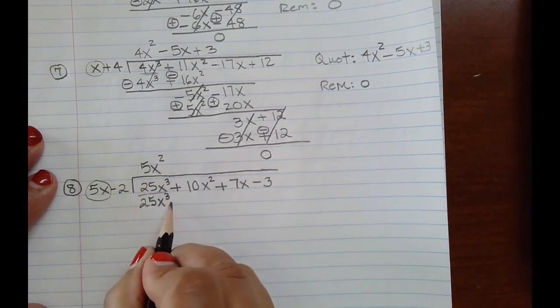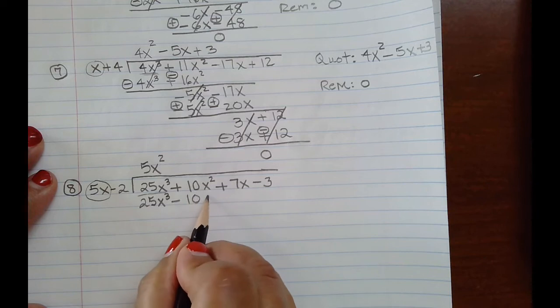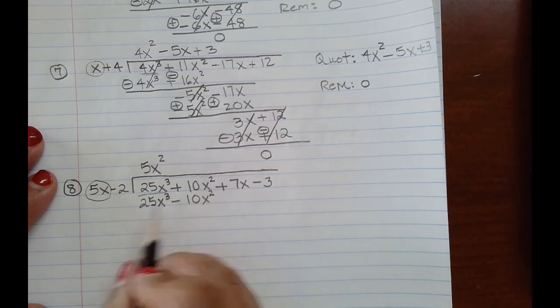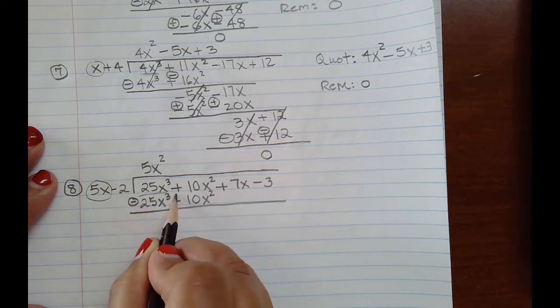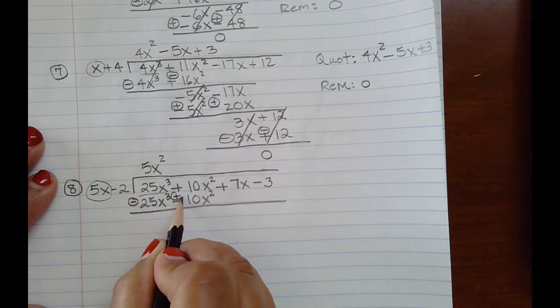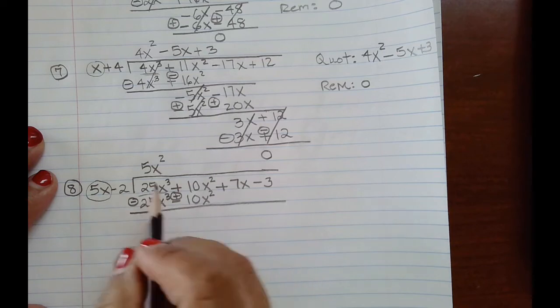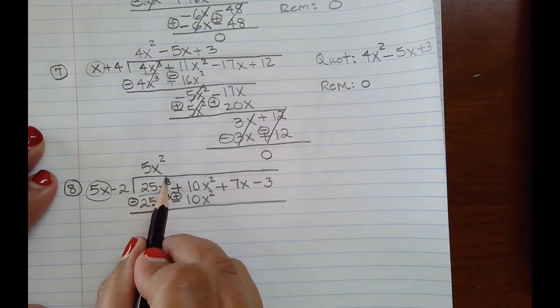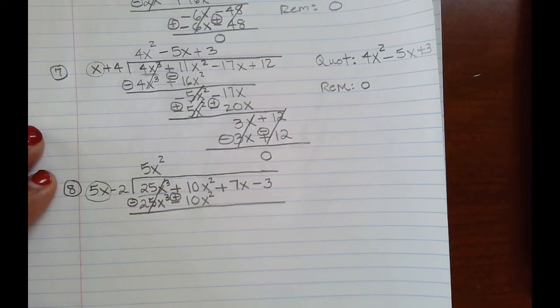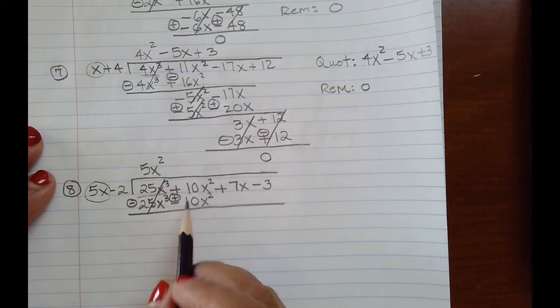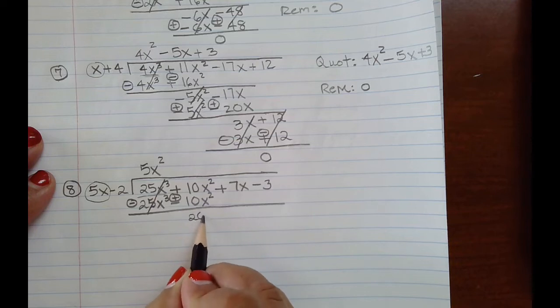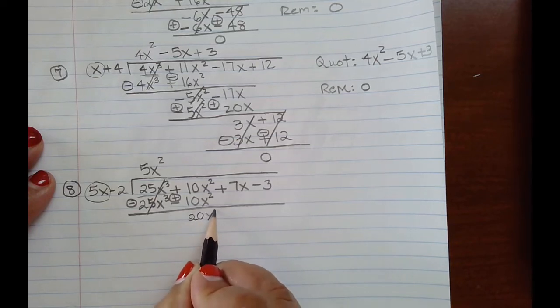5x squared times negative 2 is negative 10x squared. Now we go into the subtraction step, which means switch the sign of the entire bottom row and combine it with the row above it. So 25 minus 25 on that x cubed term makes that column go away. And then this is 10 plus 10, so this is 20 on your x squared term.